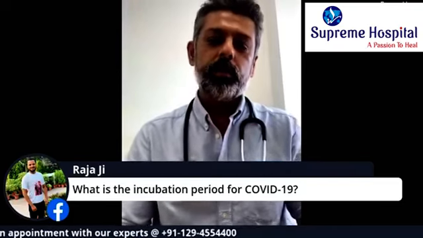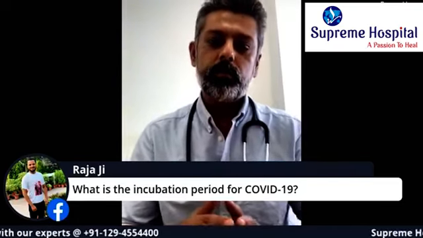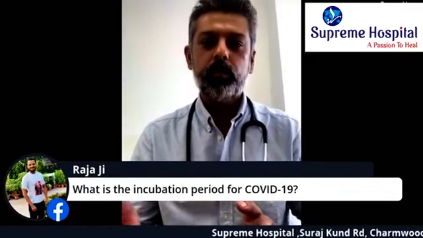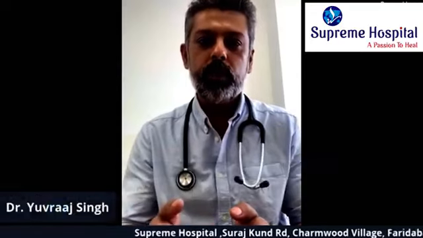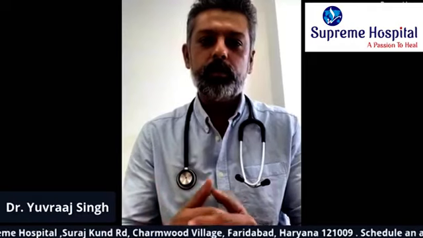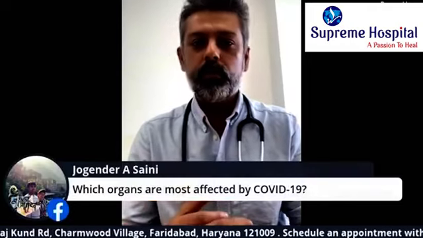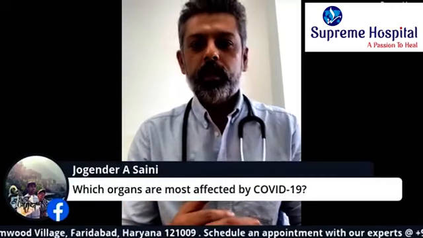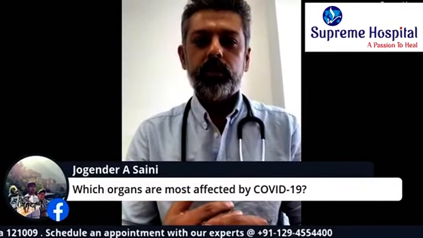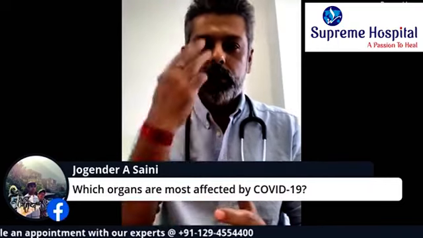Well, the incubation period basically means from the time between exposure to the onset of symptoms. It could be anything between 4 to 14 days. But generally, there's a mean period of 4 to 7 days when symptoms may appear, but it may go on to 14 days as well. Which organs are most affected by COVID-19? It is primarily the lungs or the respiratory tract and the sinuses, throat, the respiratory system, but the GI system as well. We're seeing a lot of GI COVID cases right now.